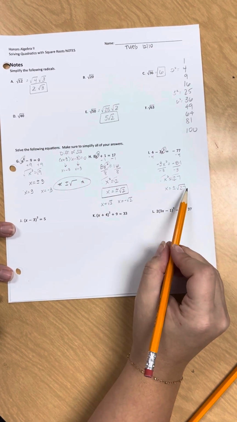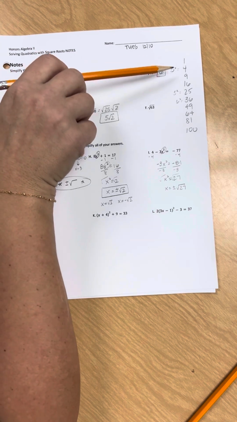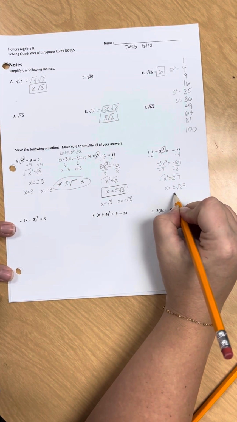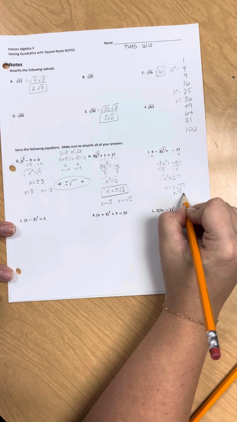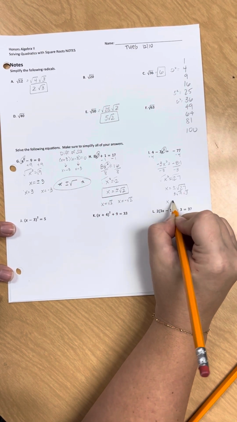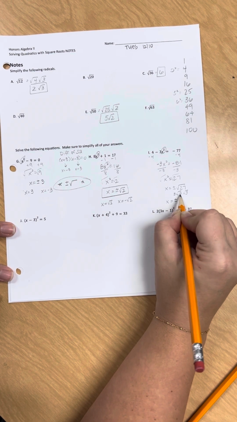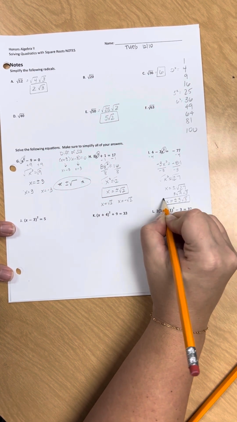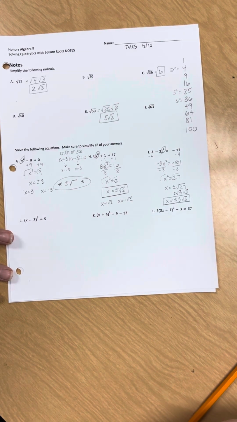Wasn't a perfect square, so I'm going to check my list. 9 goes into 27, so I'm going to rewrite this as square root of 9 times square root of 3, because that's 9 times 3 to get 27. The square root of 9 is 3, so 3 radical 3 is my answer.